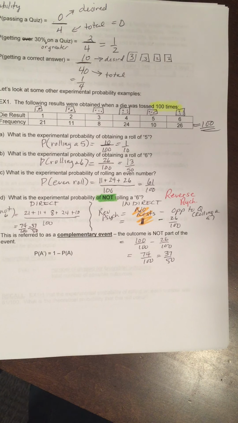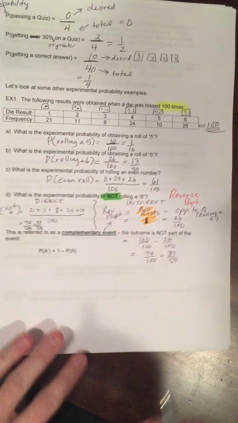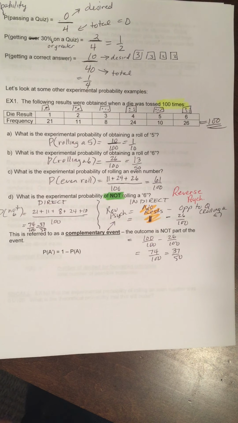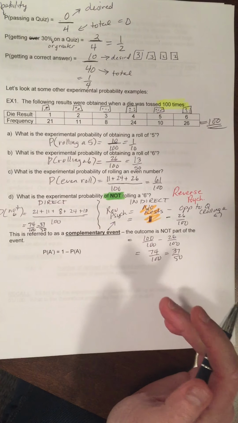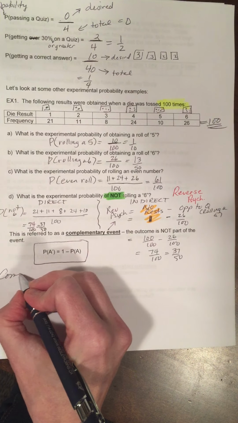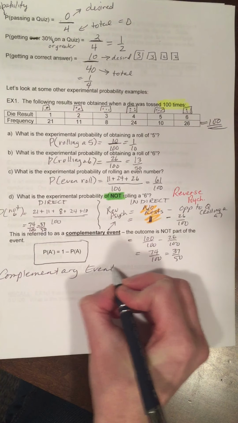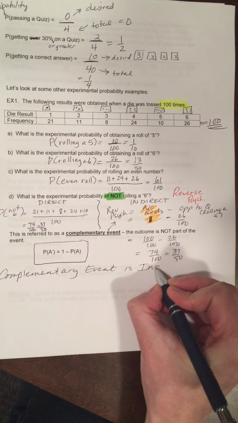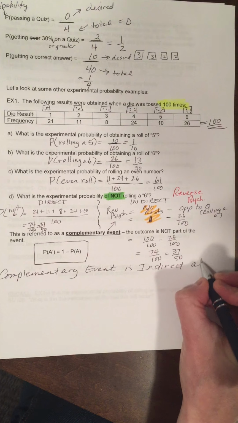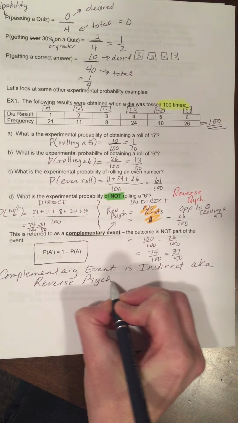Now, the indirect technique can also be called a complementary event. So hold on, let's put just a couple words and then we'll do another example. Complementary event is indirect and also called reverse psych.